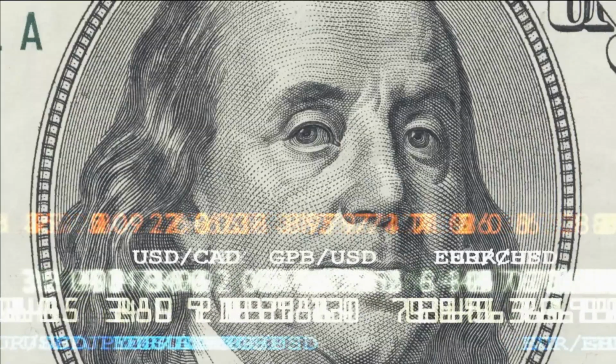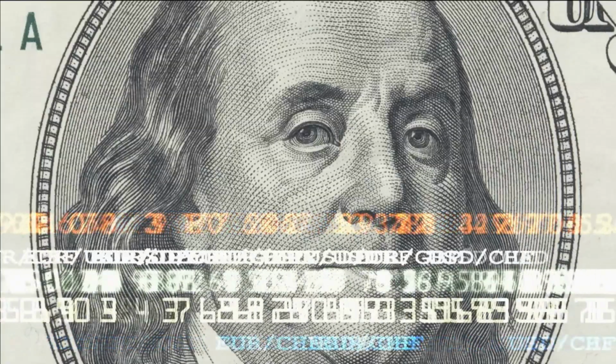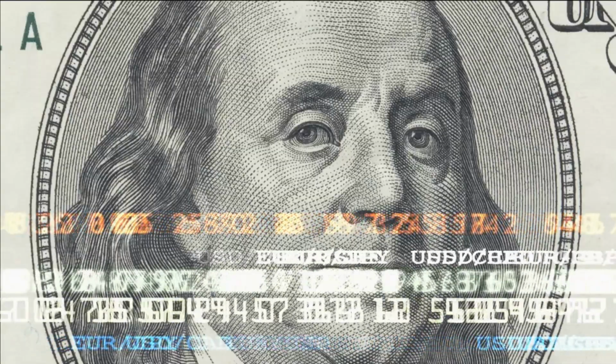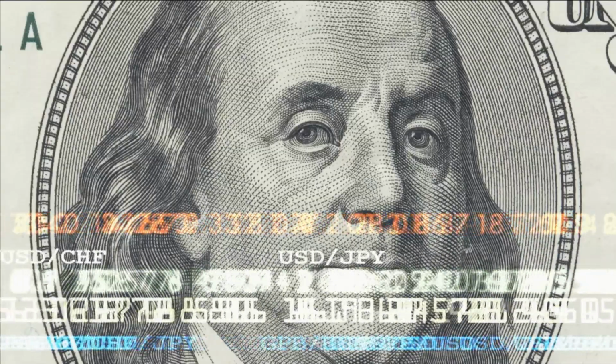Have you ever wondered how currency came to be? In this video, we'll go back in time to the colonial era in America where each colony printed their own paper money, leading to confusion and inflation.